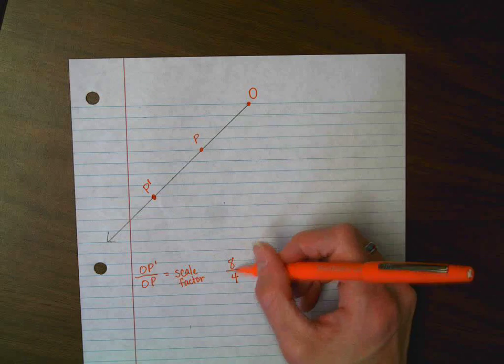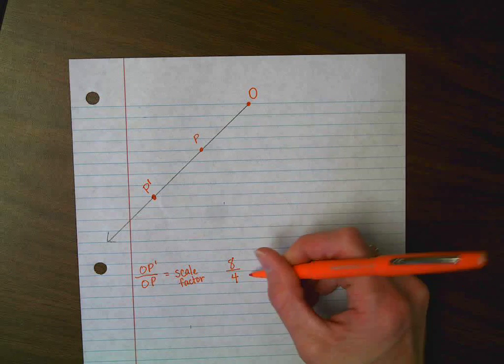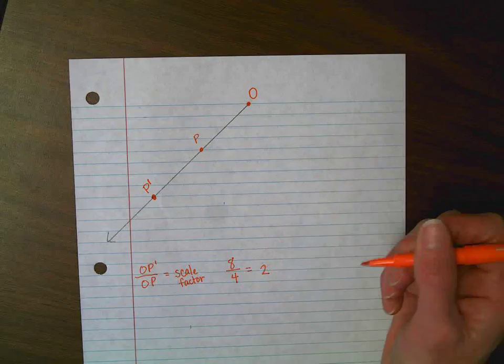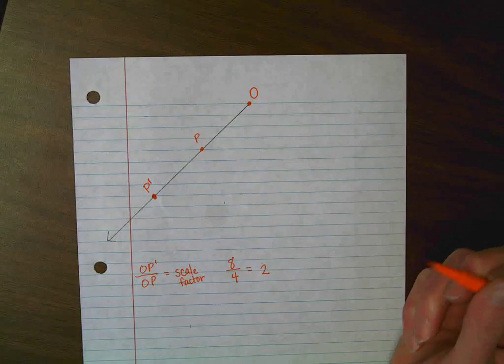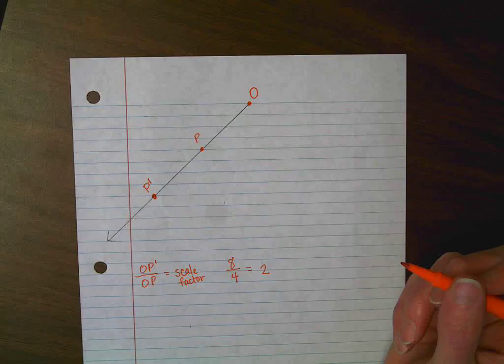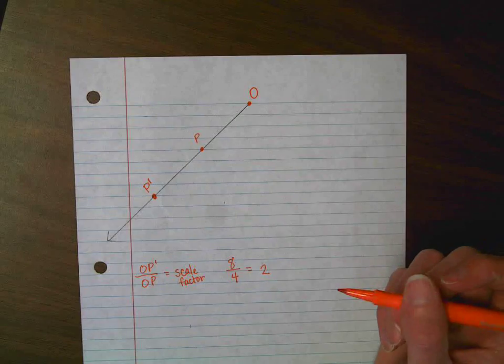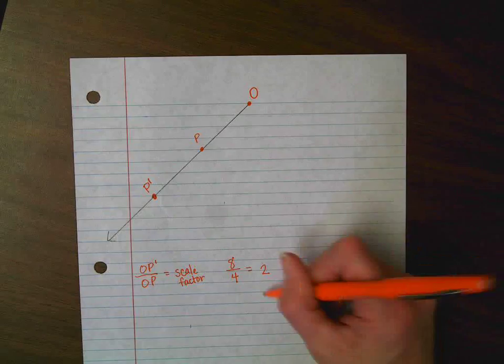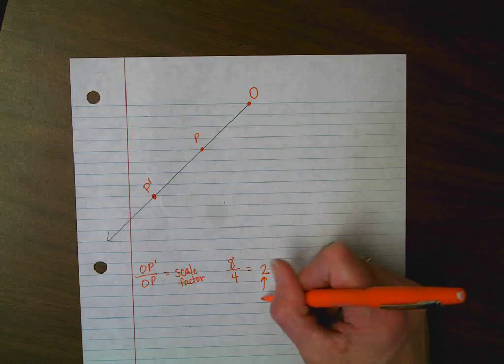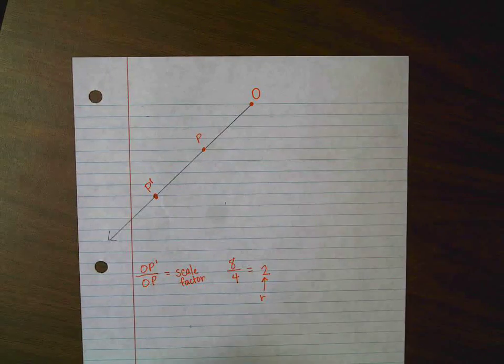Okay, so we take OP prime divided by OP, and so we got a scale factor of 2. So that's how we were able to find the scale factor. Okay, and so that helps us figure out how this scale factor right here is important. Okay, so now it says that we want to take it a next step.